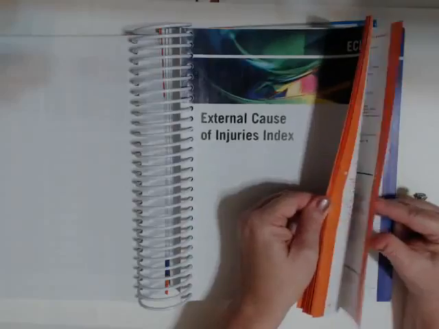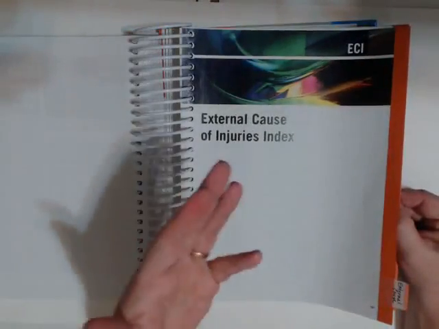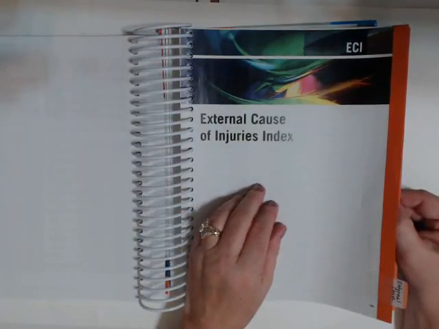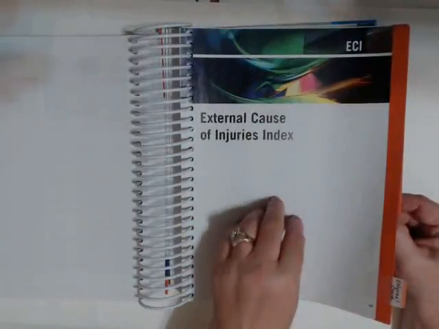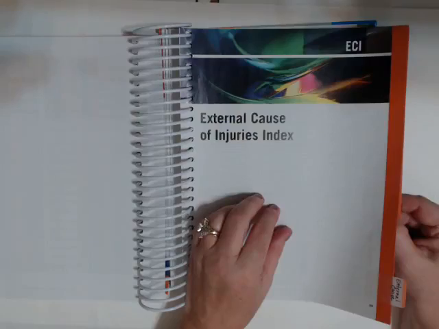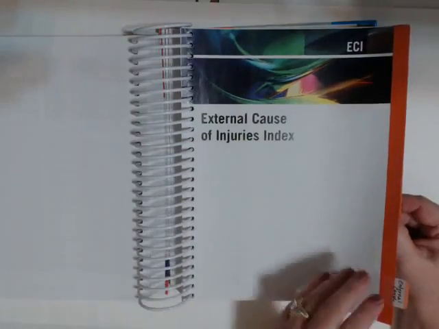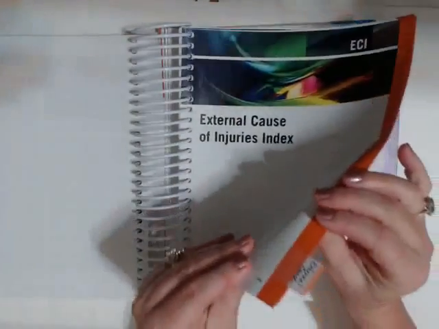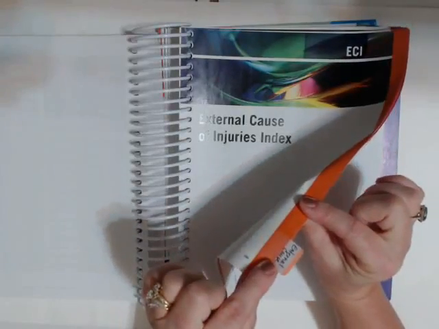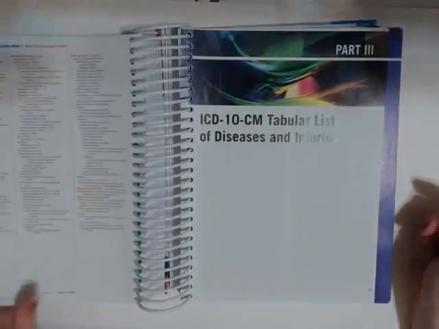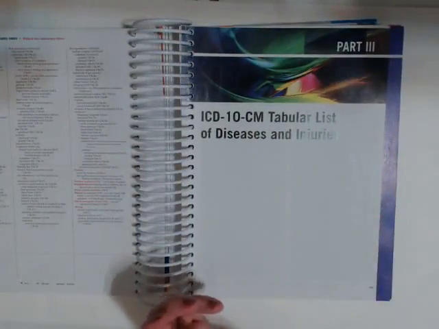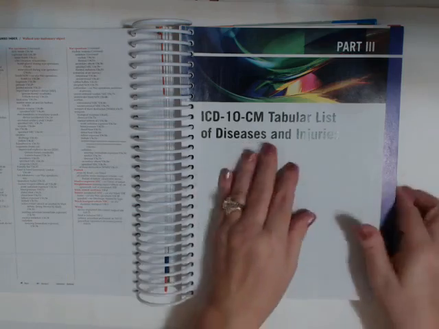So this would be the car accident. Okay, you have whiplash. You go to the emergency room. You got whiplash because you were rear-ended in the car. So here is where we would find that rear-ending in a motor vehicle as a driver or passenger. I label this as external cause. Okie dokie. Now that's all the tabs that I have.